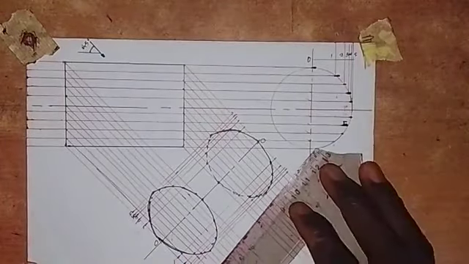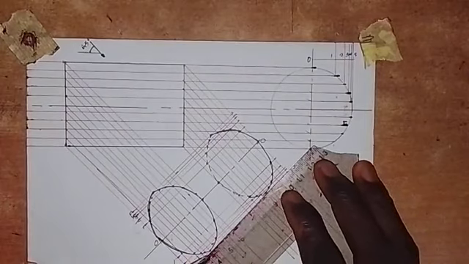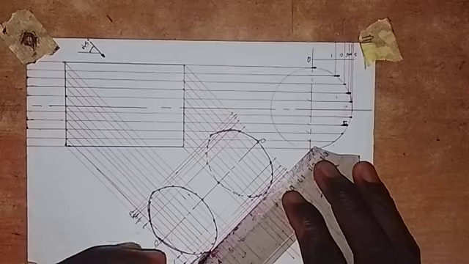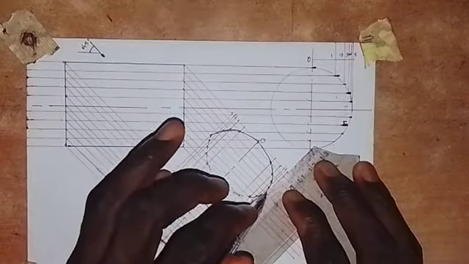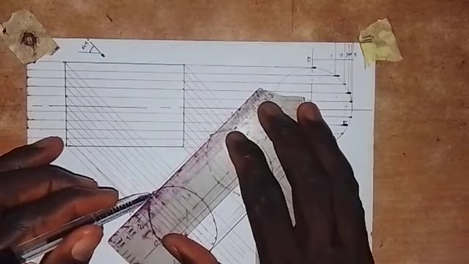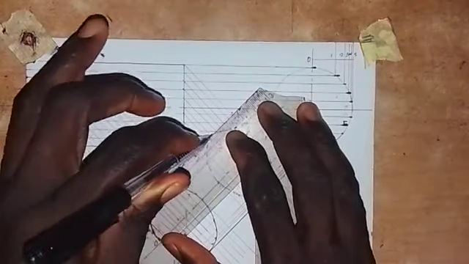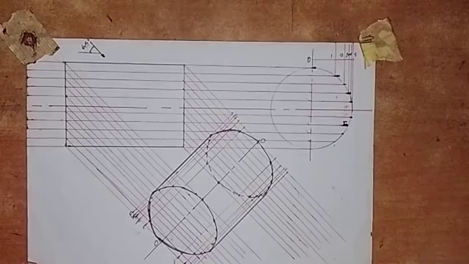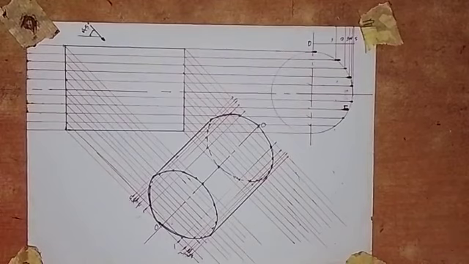All right, so what we have to do last is to connect these points together with a straight line, and then we also connect this together with a straight line. So here is the auxiliary plan of the cylinder, as simple as I've shown it here.